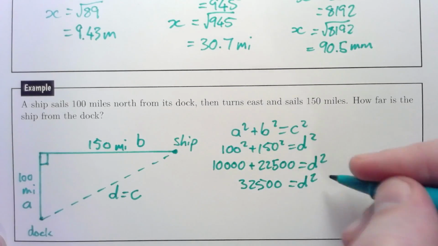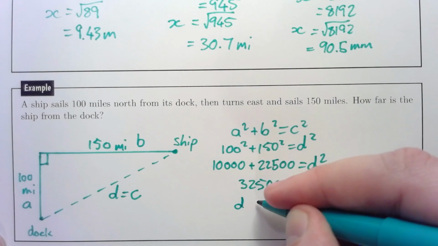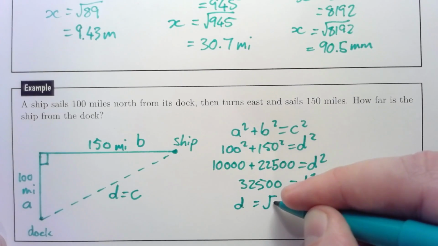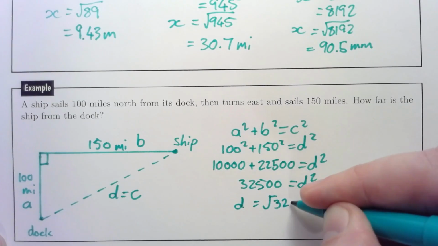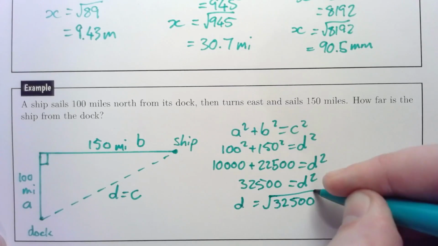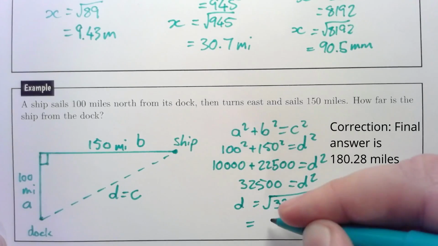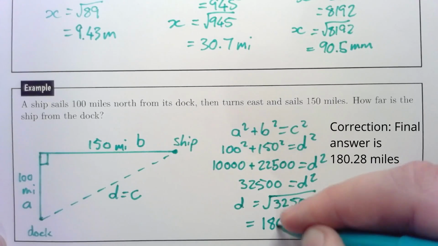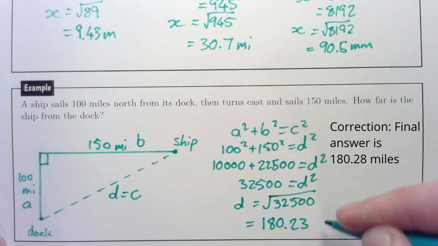So, if that's D squared, D is the square root of that number, 32,500. And this will be approximately 180.23, with the units being miles.